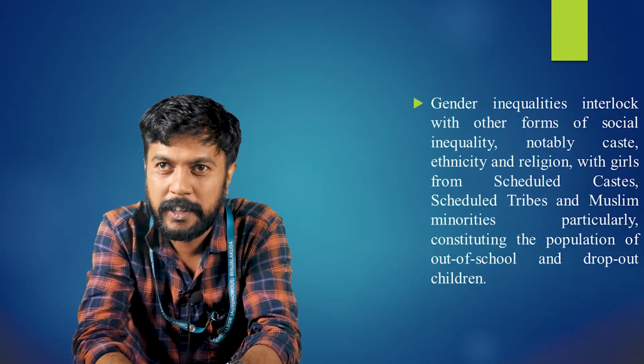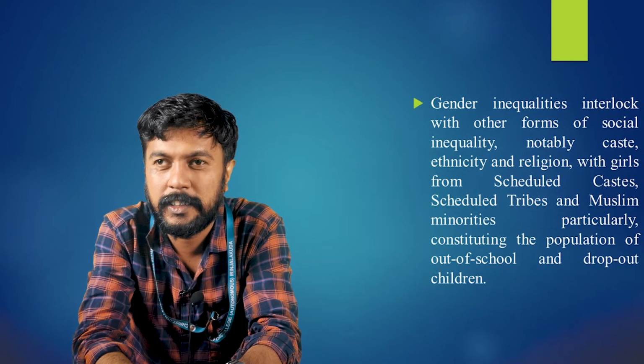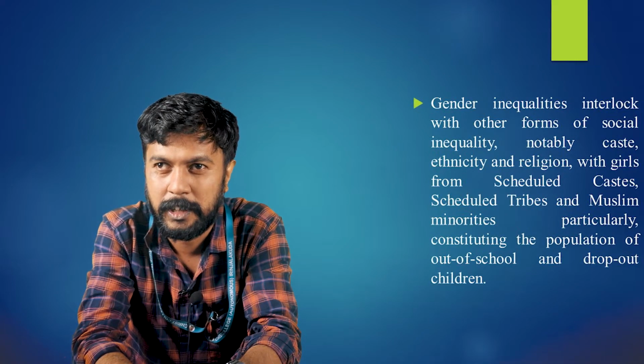Girls from the scheduled castes, scheduled tribes, and Muslim minorities particularly constitute the population of out-of-school and dropout children. Actually, these are the castes and religions among which we can see dropouts of the girl child. There are also considerable interstate variations in gender disparity. While the greatest surges in female enrollment have been achieved in the most educationally disadvantaged states such as Bihar and Rajasthan, these states still have a long way to go to catch up with better performing states like Kerala, Tamil Nadu, Himachal Pradesh.